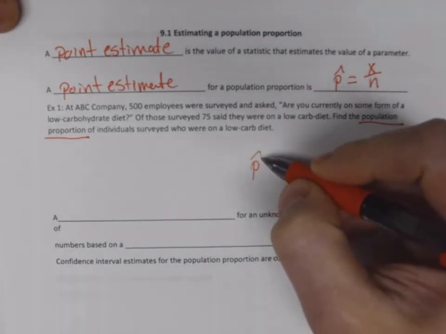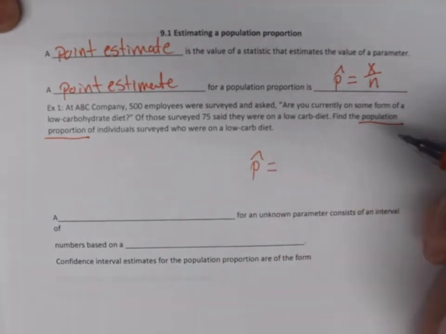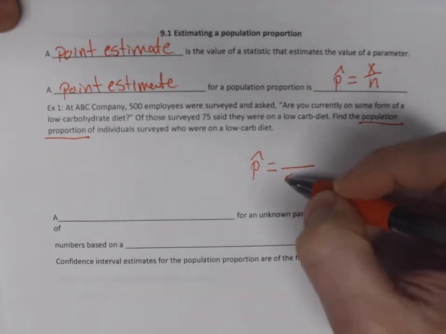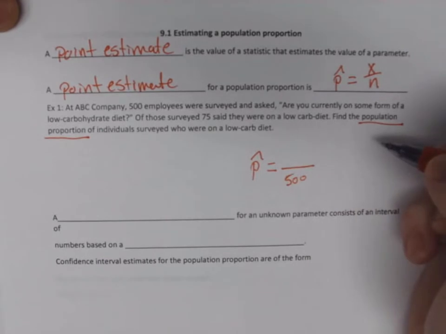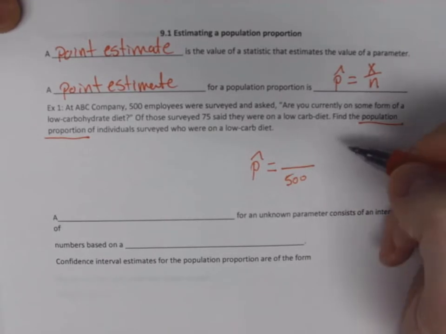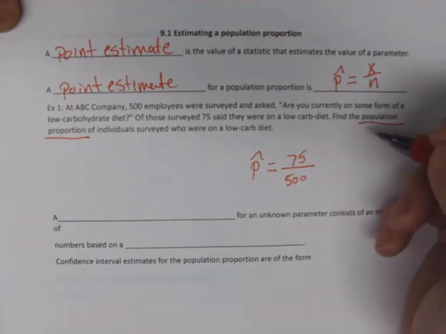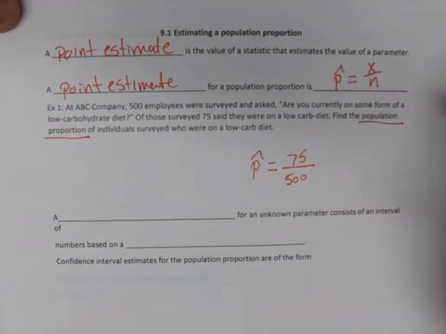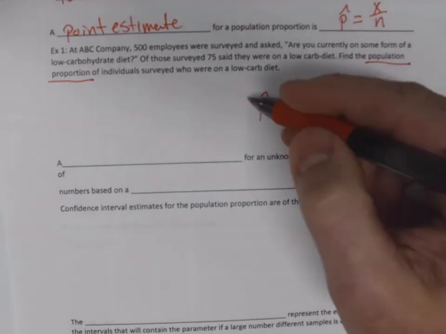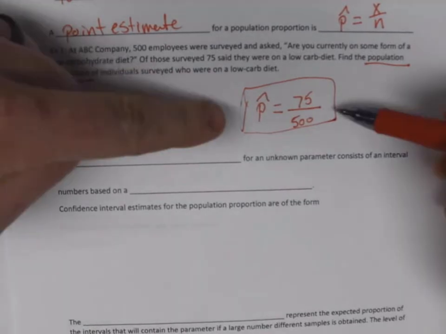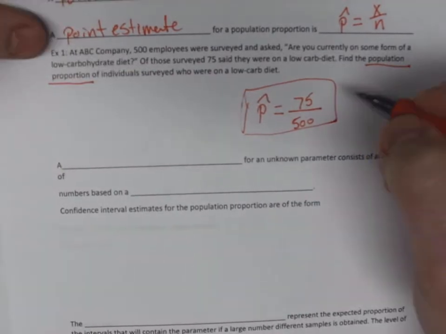So p hat, since I'm dealing with a population proportion, all right, and the total that we're looking at is 500, and how many of them have that characteristic that we're looking for? 75. Either they're on a low-carb diet or they're not. So there's only two options there. All right, that's the answer here. And we'll start expanding on this some more. We're going to get into confidence intervals and how confident we are that this is the true population. And I guess I could have written this is 0.15%.